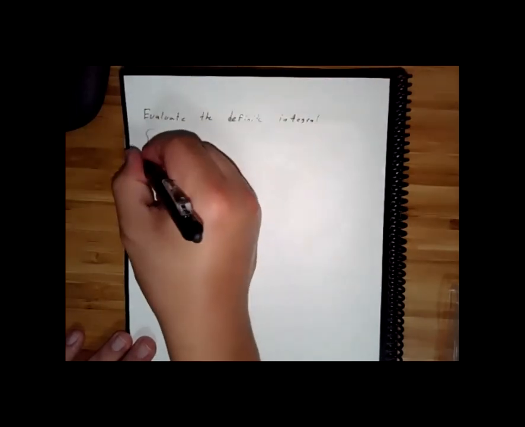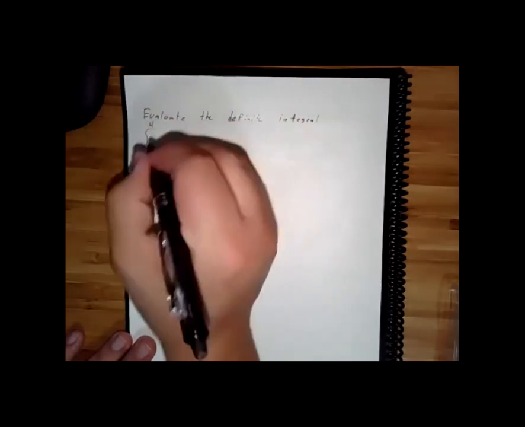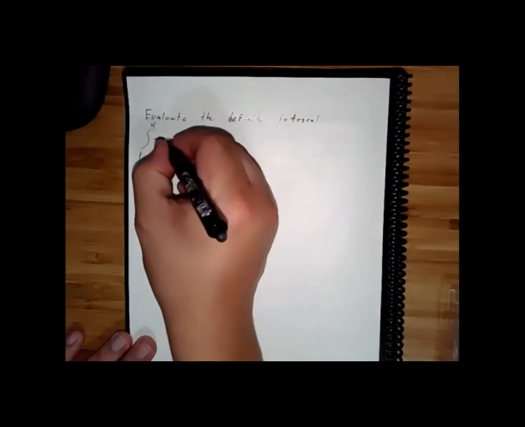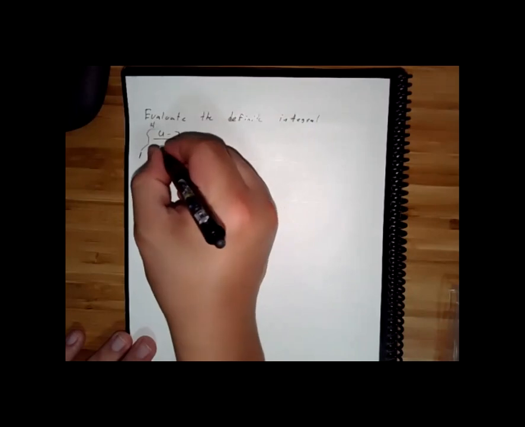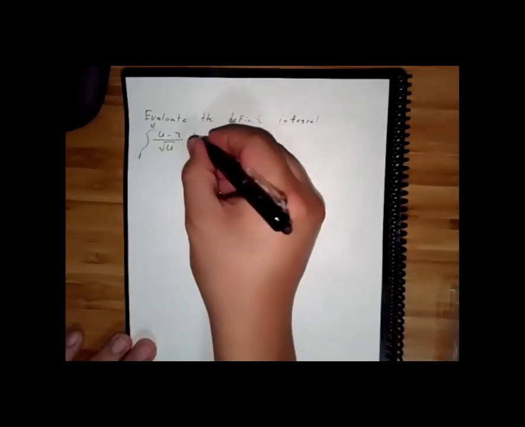Integrate from 1 to 4 of u minus 7 over square root u, du.